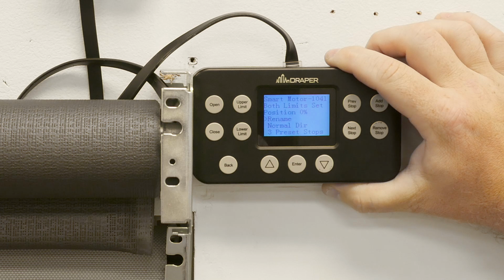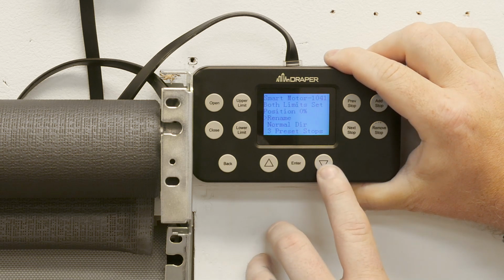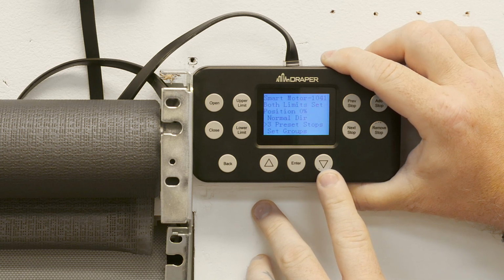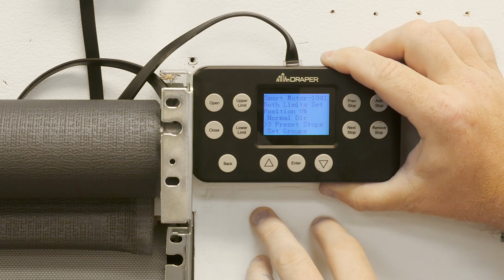I can tell that both limits are set. Its current position is at 0, meaning it is all the way up. I can rename the shade. I can change the polarity, reverse or normal. It shows me the current preset stops. If there are no preset stops, it will show that there are no preset stops.